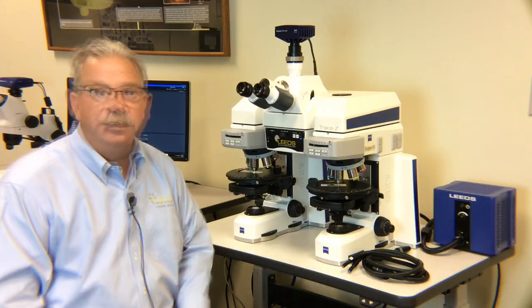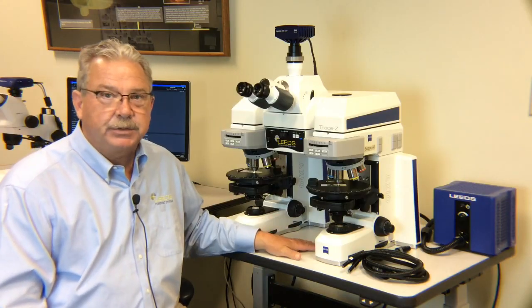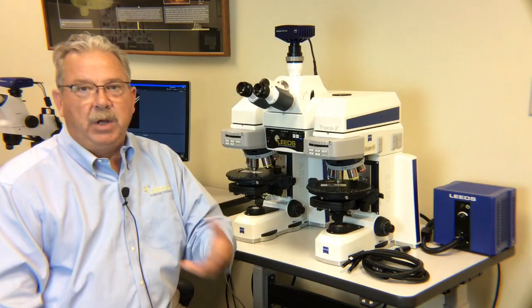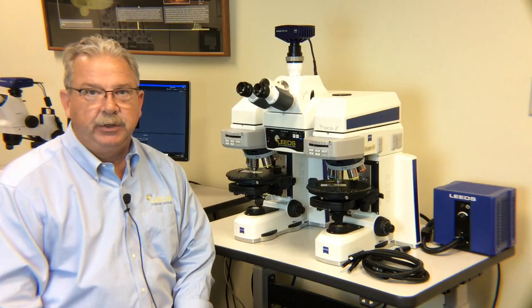This is a compound comparison microscope and was designed primarily for the trace evidence examiner in the forensic lab. So before we talk about the microscope, what I'd like to do is talk a little bit to you about what the trace evidence examiner does.